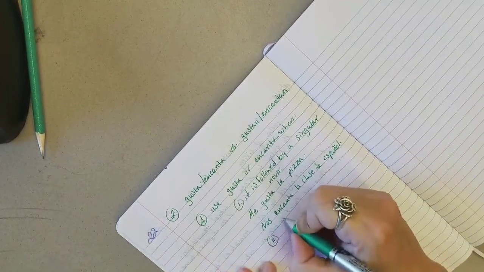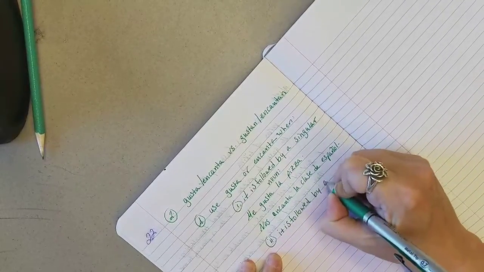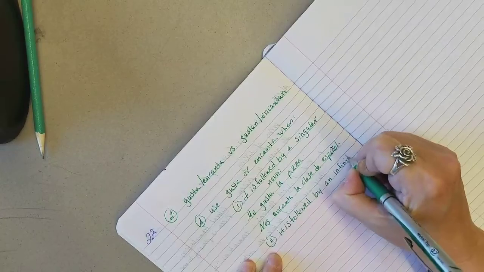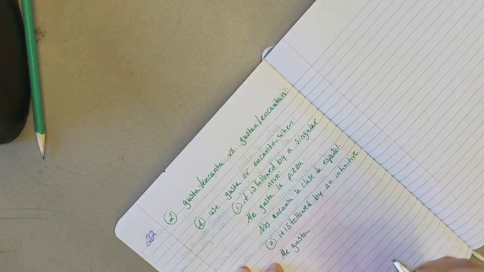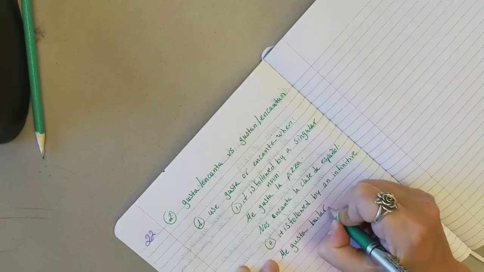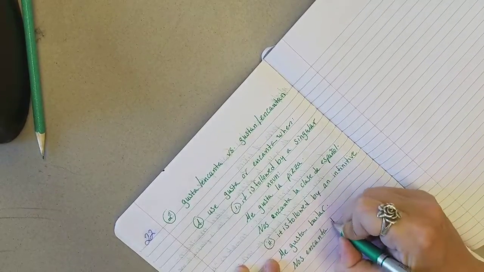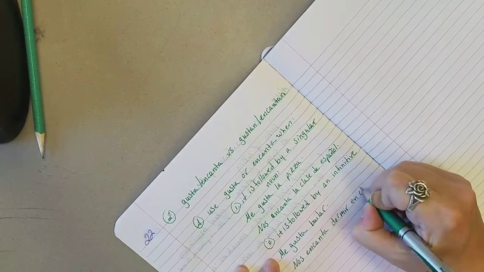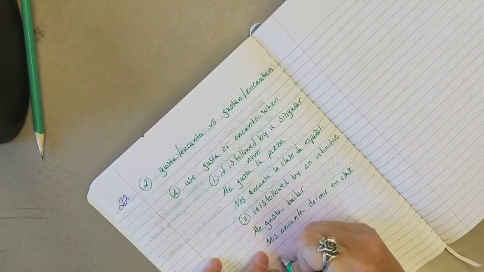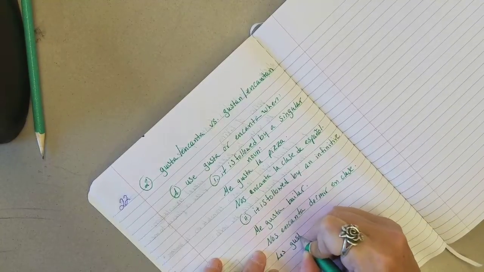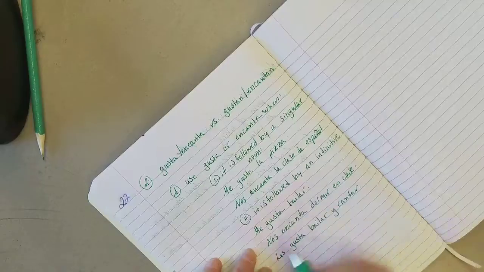Part 2 for using gusta is when it is followed by an infinitive. Remember, it has to end in R. If it doesn't end in R, it's wrong. So, me gusta bailar. Nos encanta dormir en clase. We love to sleep in class. And it can be followed by either an infinitive or more than one infinitive. Les gusta bailar y cantar. So it doesn't matter how many infinitives.